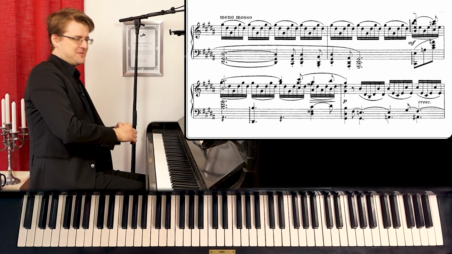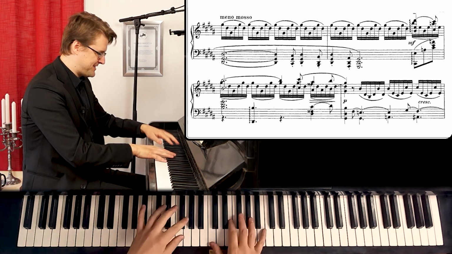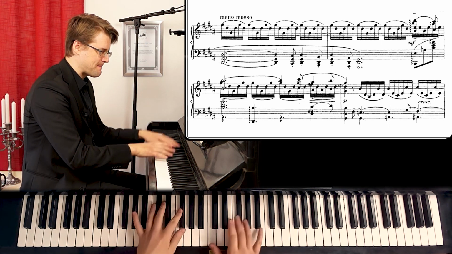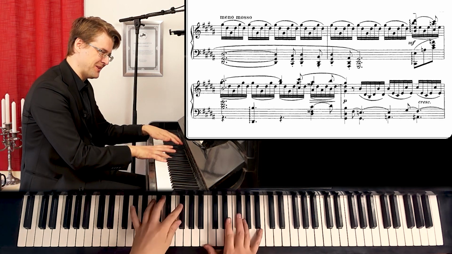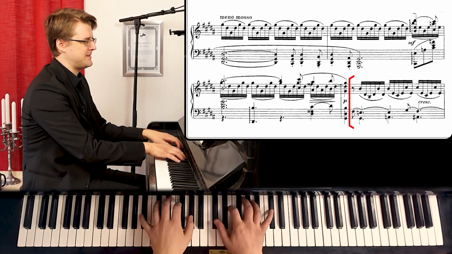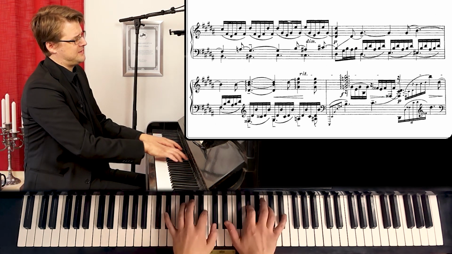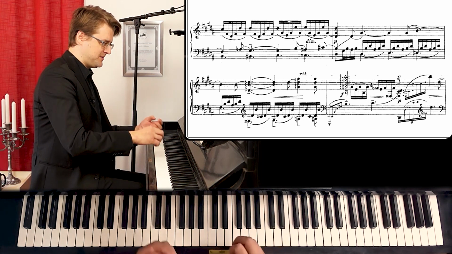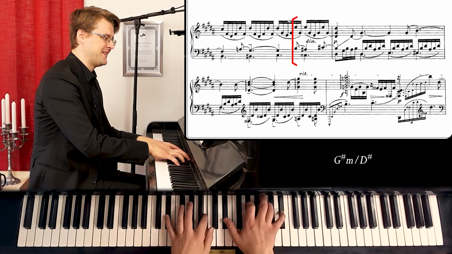And now we get another sequence, typical Rachmaninoff stuff. It's an ascending pattern here. It's on scale notes, but also altering chromatically different harmonies on all the beats. And we don't really get anywhere, we get back to G sharp minor. So we try again.